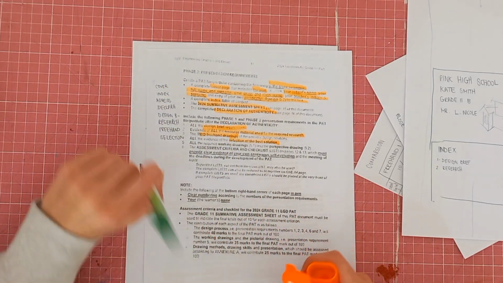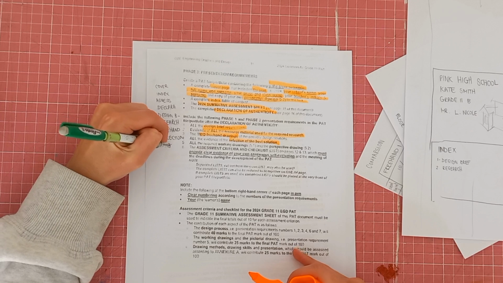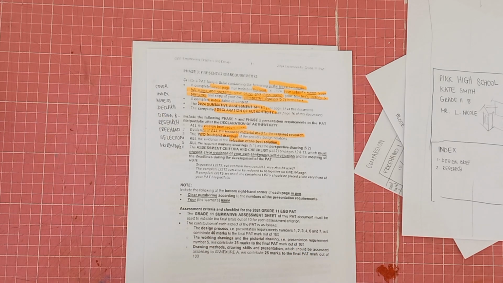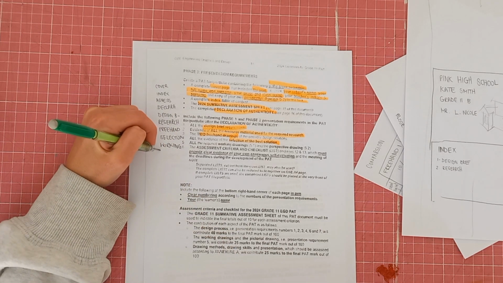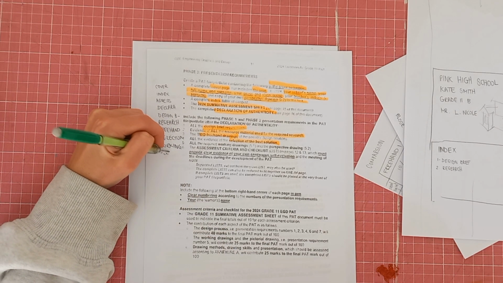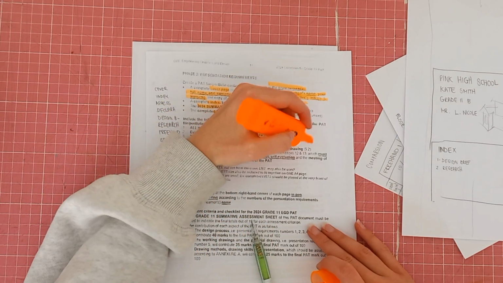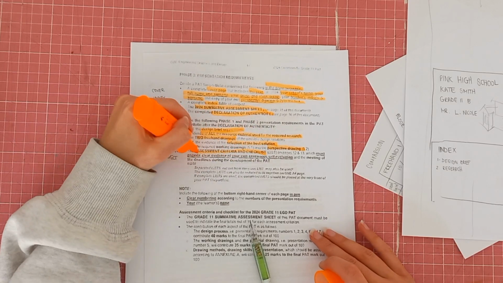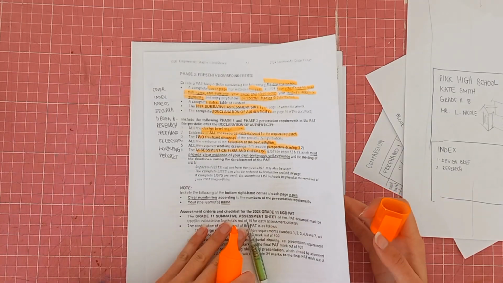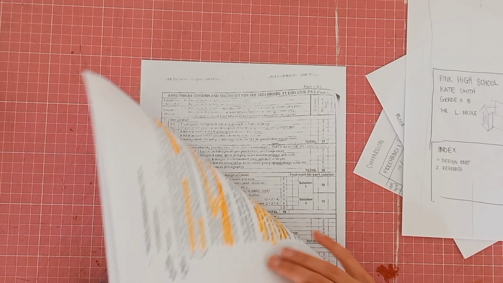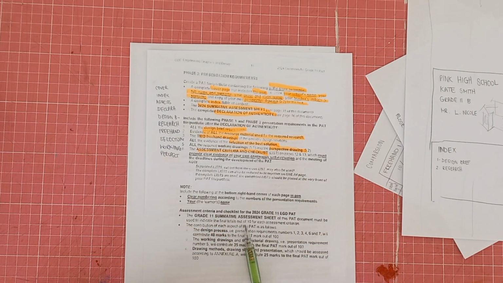There we go. All working drawings. I would put them in order the way you did them in your PAT. So you obviously had to do the floor plan first, so put the floor plan first. And then you would have your perspective drawing after the working drawings. Okay, and then the assessment criteria and checklist, which is actually this one here. The summative assessment sheet might differ, so sorry about that. And then your assessment criteria and checklist must contain clear evidence of your own continuous self-evaluation.